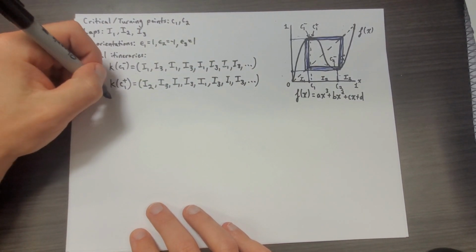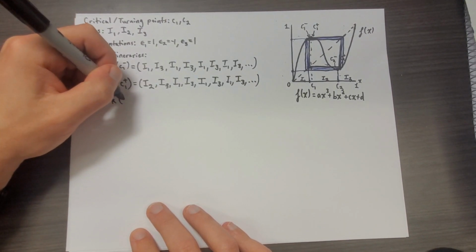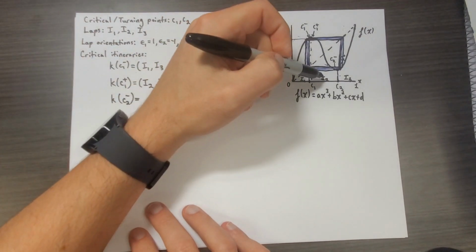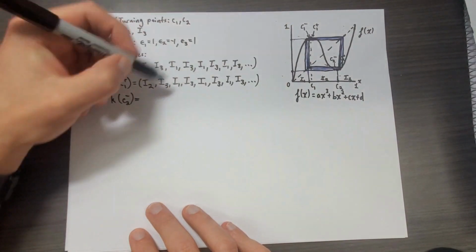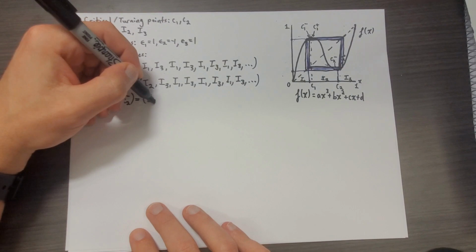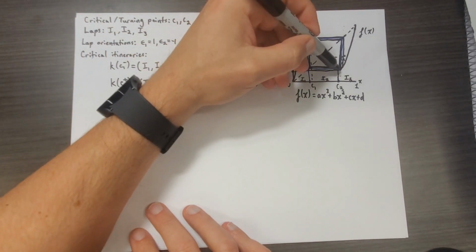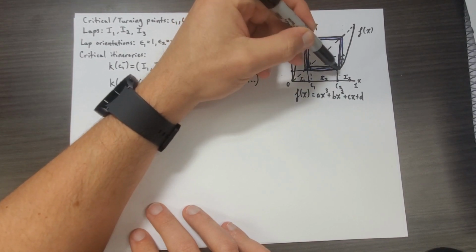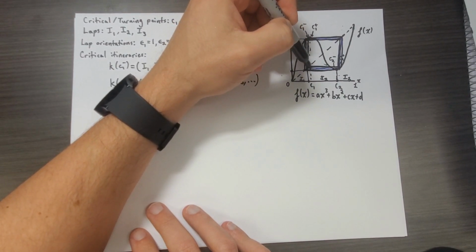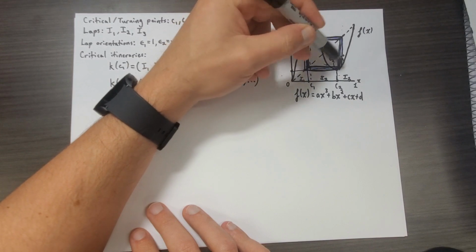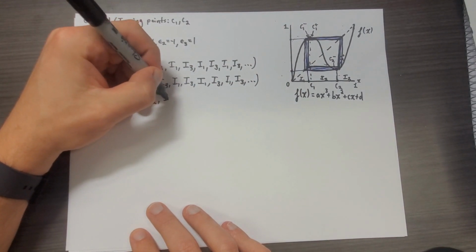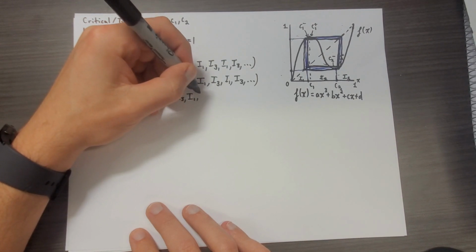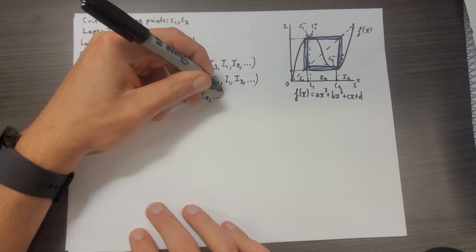All right, we've got two more. So C2 minus, well, that starts in I2 because it's just on the left of C2. Then it maps over to I1, and it seems like it hits the same orbit that the itinerary of C1 had, so it's just going to alternate between I1 and I3 forever. So I1, I3, I1, I3, and so on.